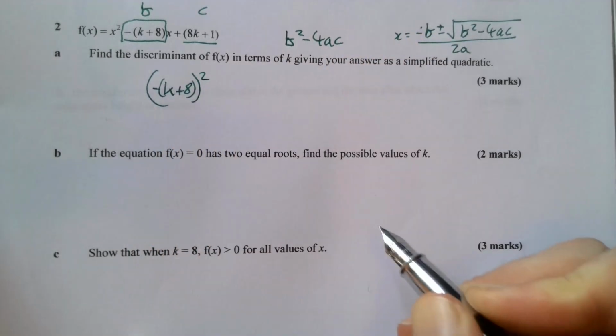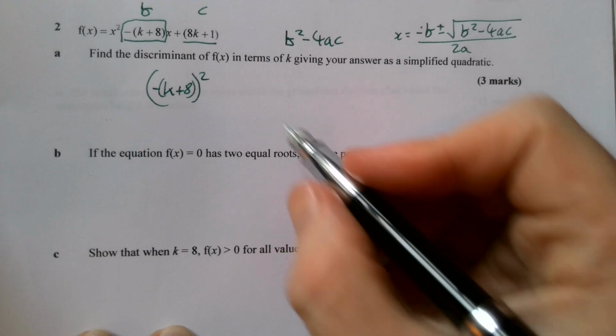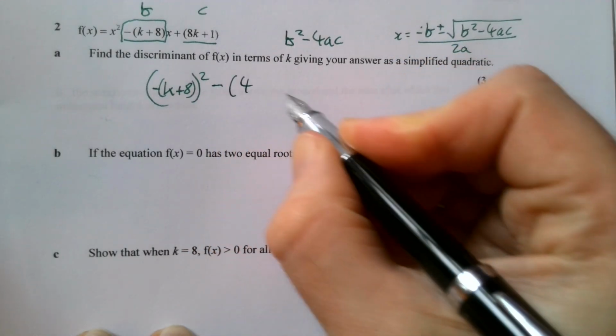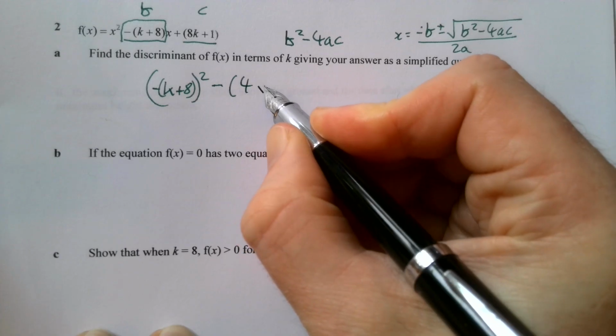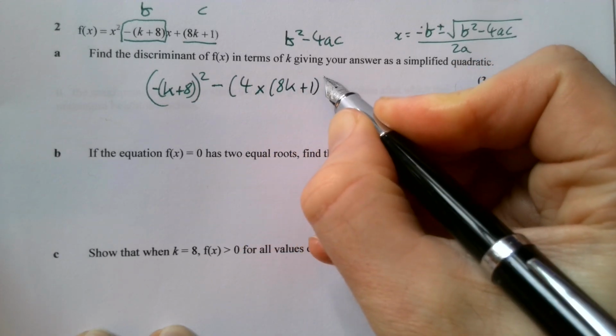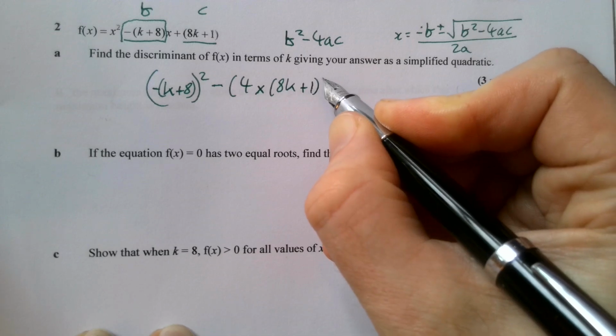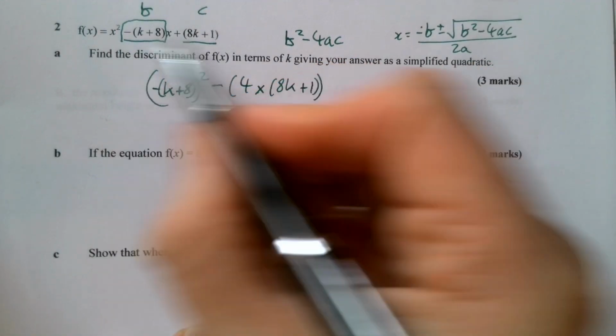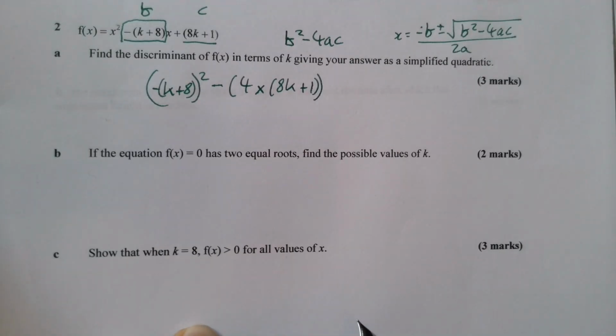But when you square all of that, the negative's just going to disappear, isn't it? Minus 4 times your 8k plus 1 for your c, and I haven't bothered putting the times 1 in there because that's just your a is 1, because there's only 1x squared.